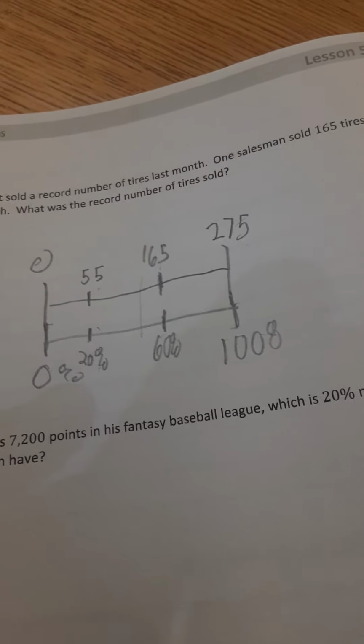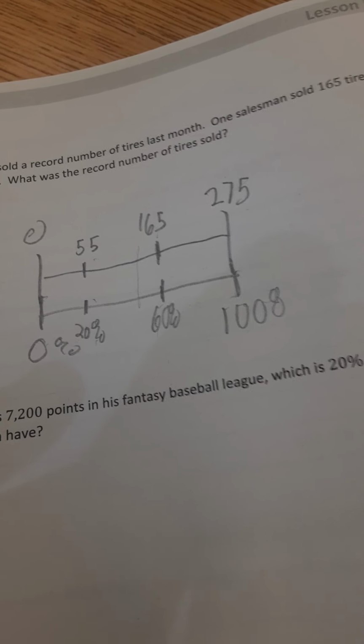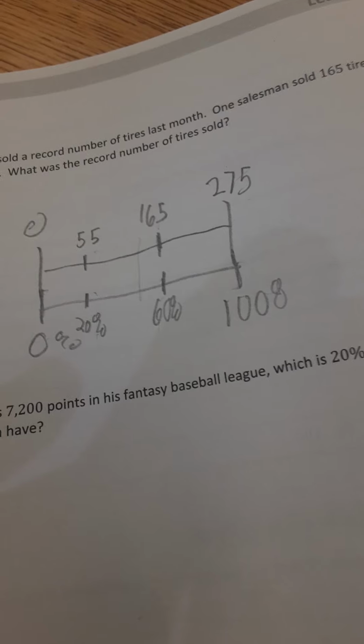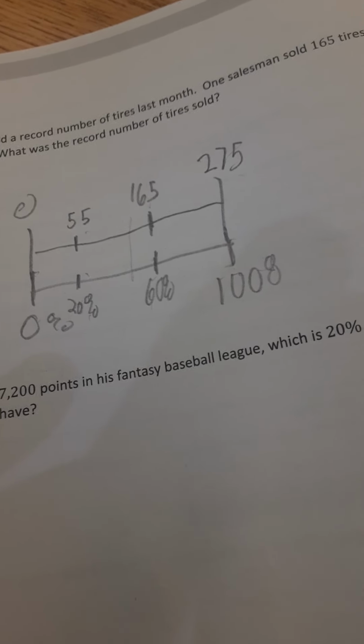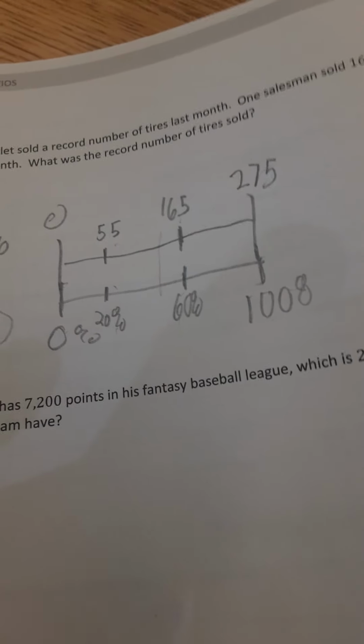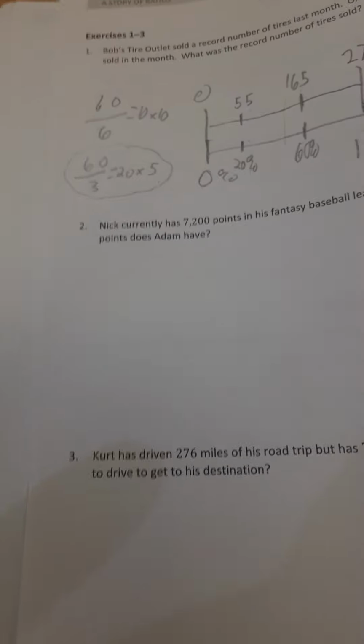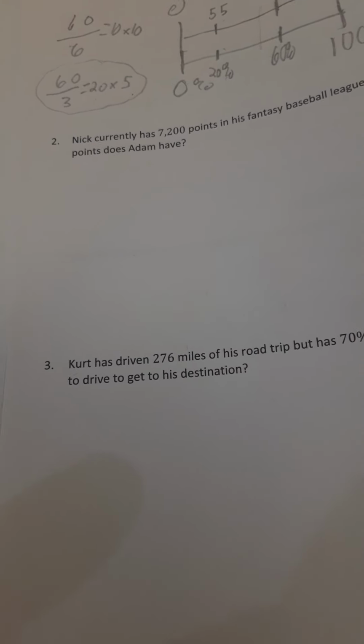Again, does it make sense? Yeah, it's more than 60%. 50% would be closer to 140. So 275 looks good. Again, mathematically, we did it totally correct. So I'm having you do 2 and 3.